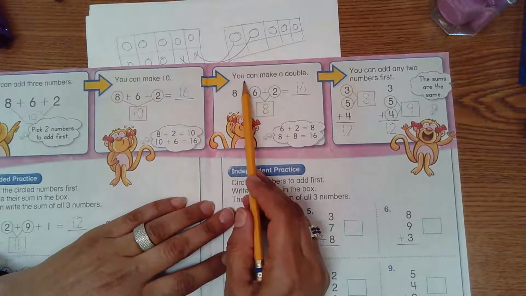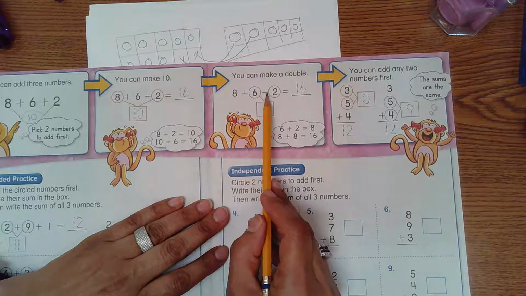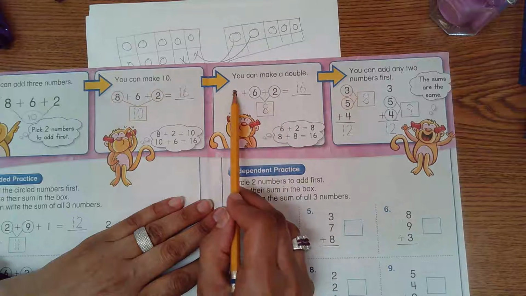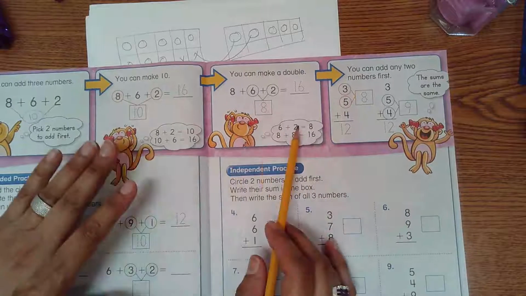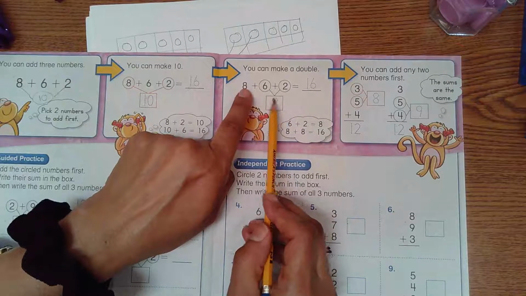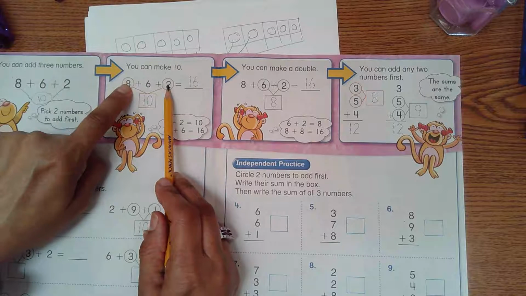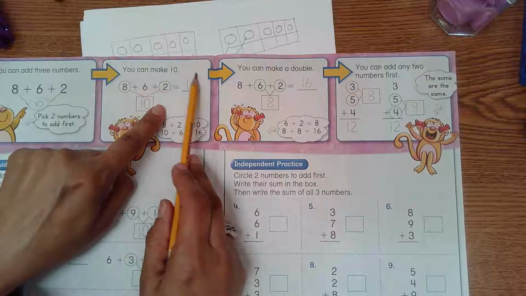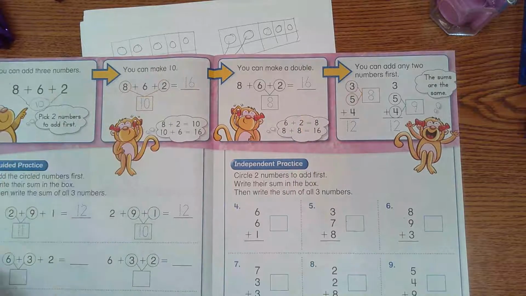Or we can use the double strategy, 8 plus 6 plus 2. So I'm gonna add 6 plus 2, we make 8, and 8 plus 8 equals 16. So the sums are the same. If I used 2 plus 6, 8, and then 8 plus 8, or if I used to make 10, 2 plus 8, 10 plus 6. So it doesn't matter which two numbers you add first. In all cases, your answer will be the same. Your sum will be the same. All right?